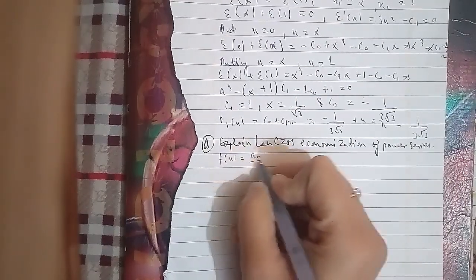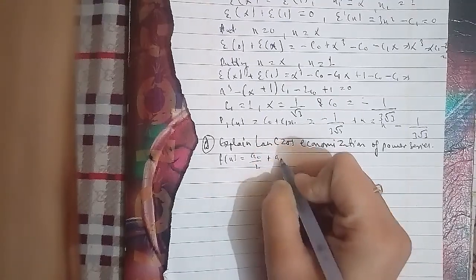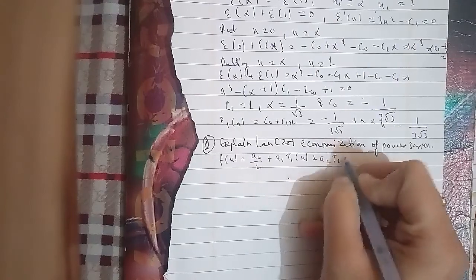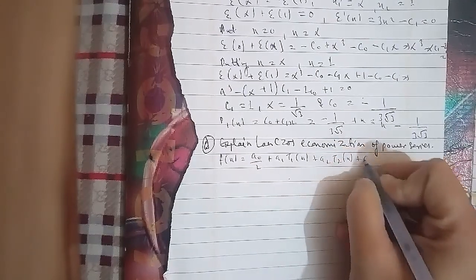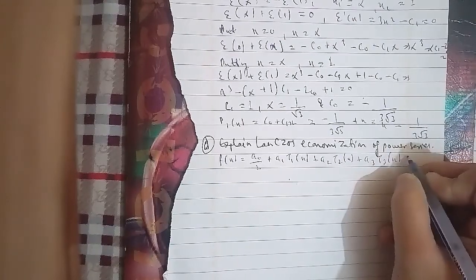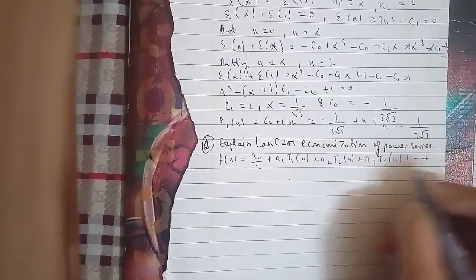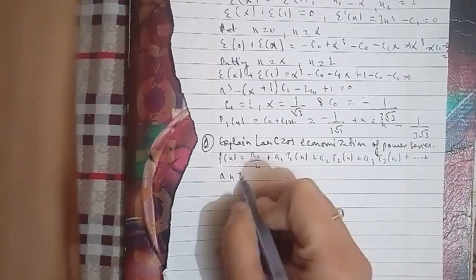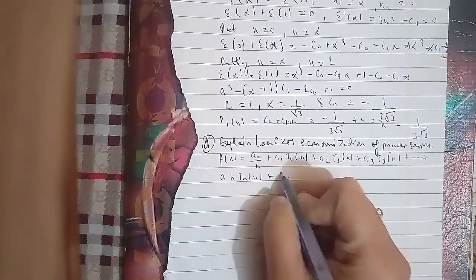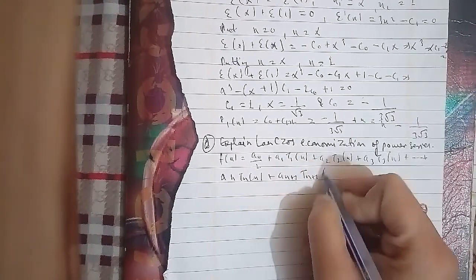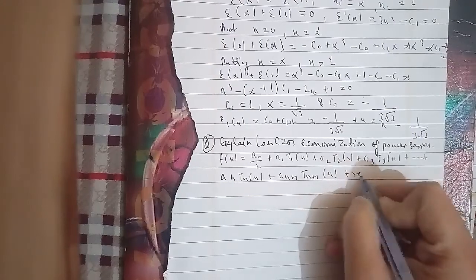f(x) equals a naught upon 2 plus a1 T1(x) plus a2 T2(x) plus a3 T3(x) plus and so on up to an Tn(x) plus a(n+1) T(n+1)(x) plus remainder.